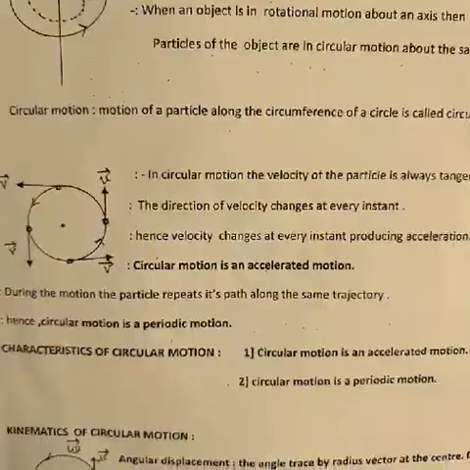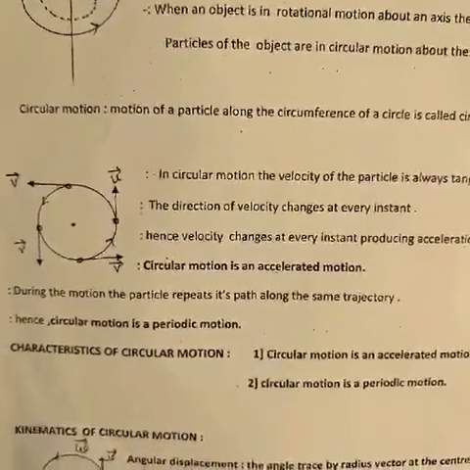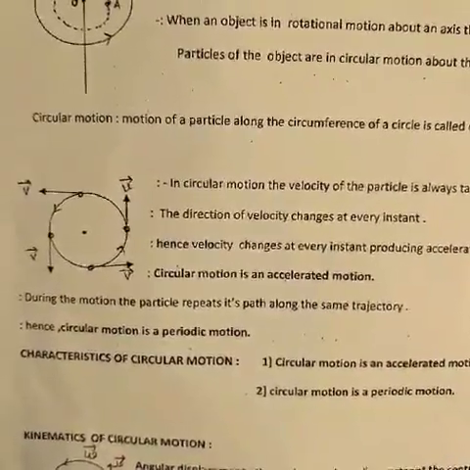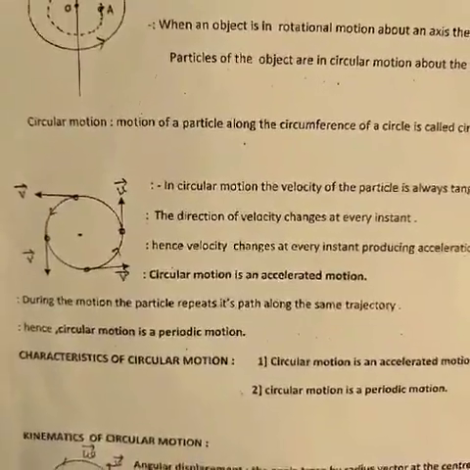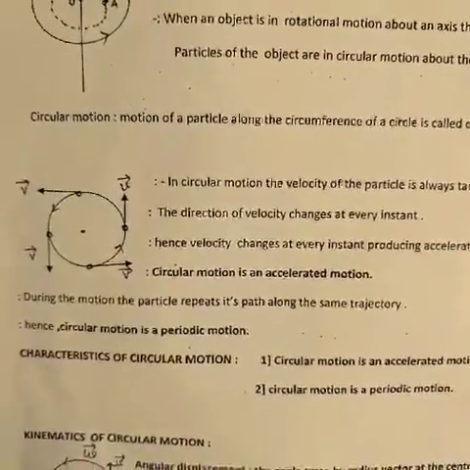Velocity is a vector quantity. It has both magnitude as well as direction. If any one of these, magnitude or direction, or both magnitude and direction are changing, then we say the velocity is changing.